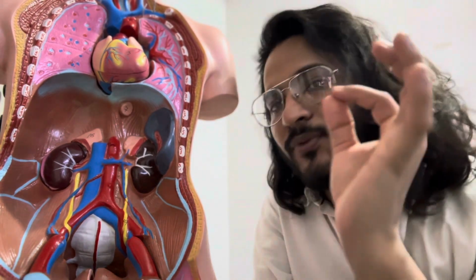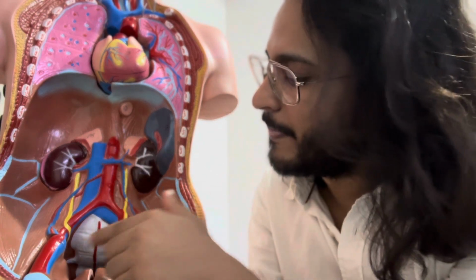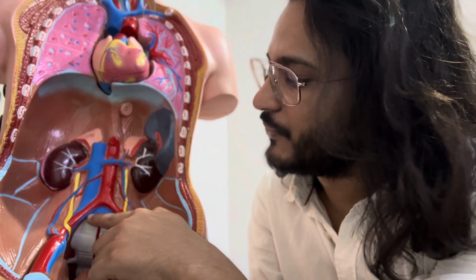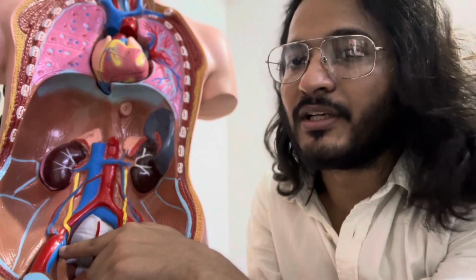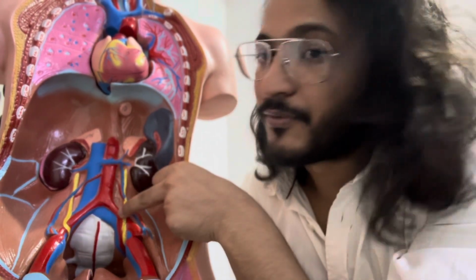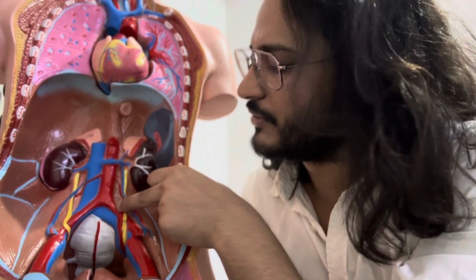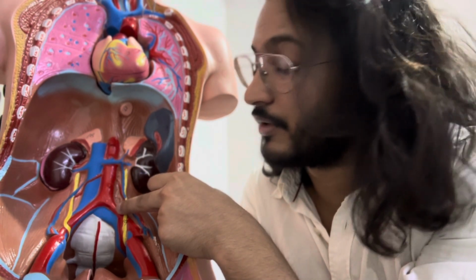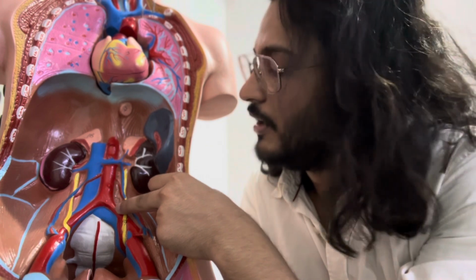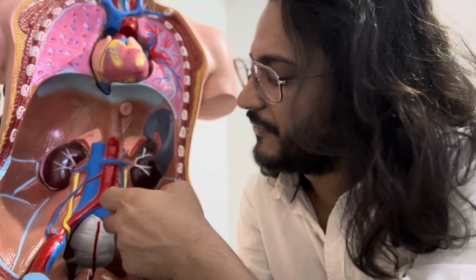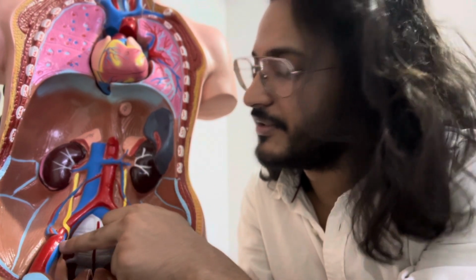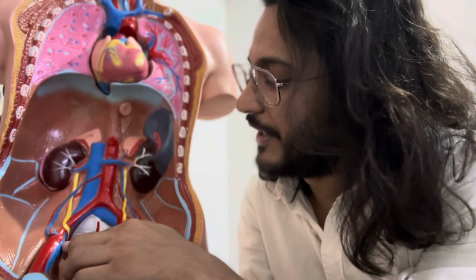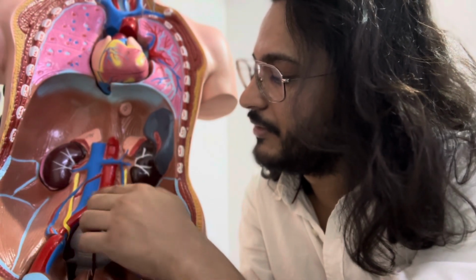So the inferior vena cava, you can see here, this is the common iliac vein, the right common iliac vein, and this is the left common iliac vein. Of course, this is the iliac artery. So the right and left common iliac veins join to form the inferior vena cava. This is our inferior vena cava.